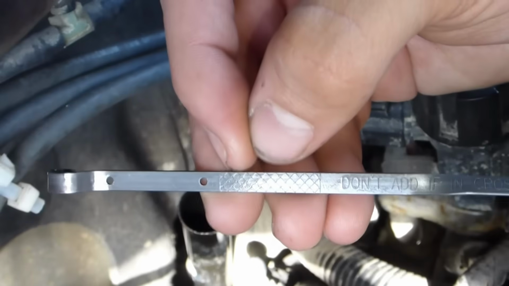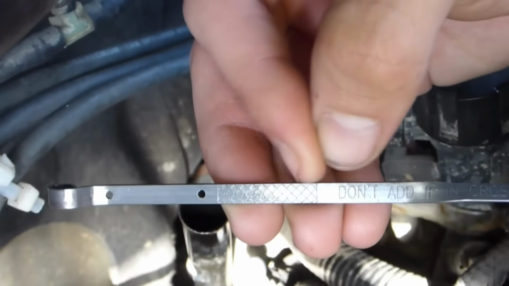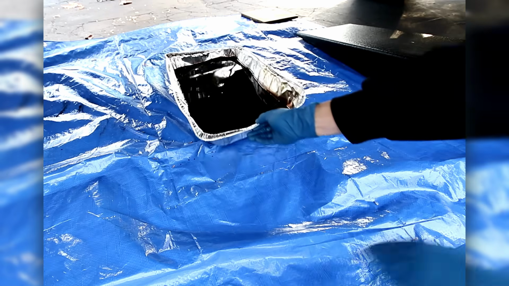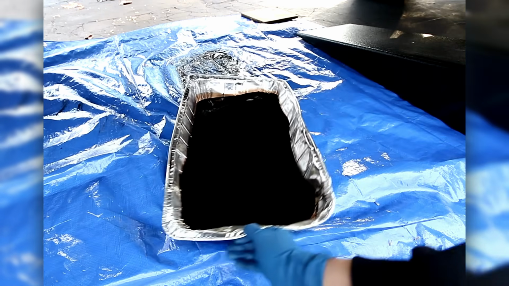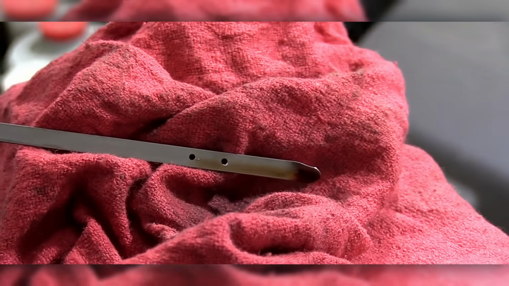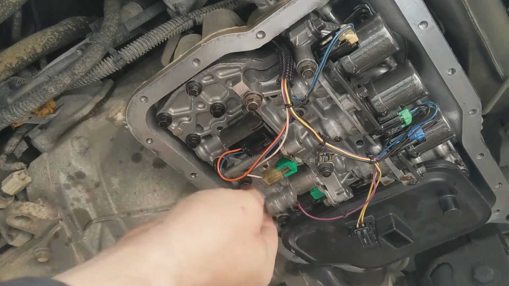Healthy transmission fluid should be clean and within its normal color range, depending on the manufacturer. If the fluid is dark, smells burnt, or appears contaminated, that tells a different story. Burnt fluid often indicates excessive heat or internal clutch wear, problems that no solenoid replacement will fix.